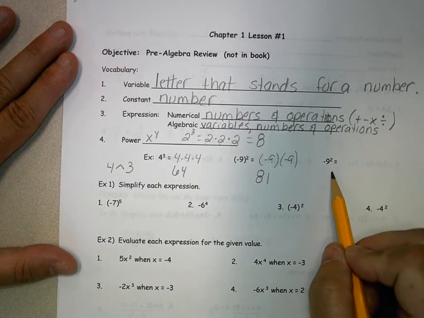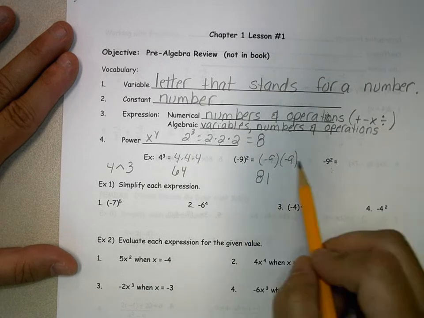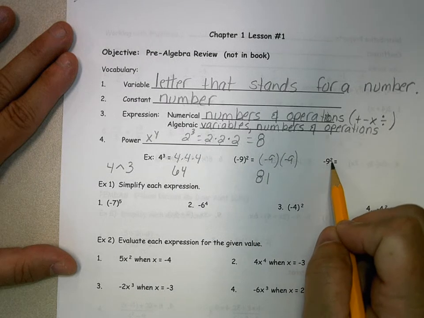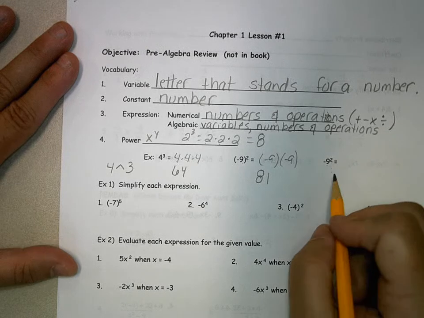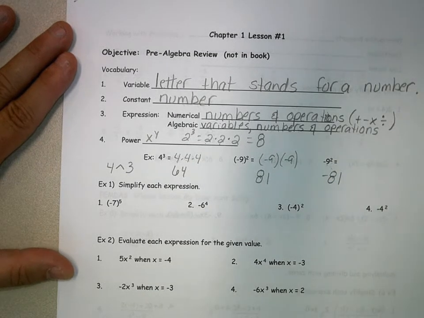Now this one looks very similar when you first start out. However, this time you'll notice it's not in parentheses. These two things are a little bit different. This means 9 to the 2nd power, which is 81, and then the negative in front of it. So that will be negative 81.